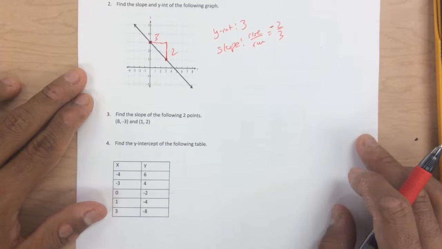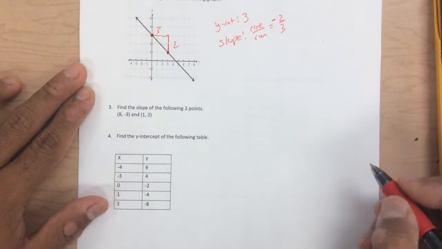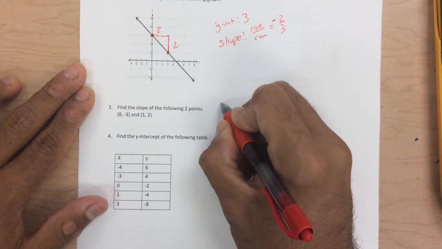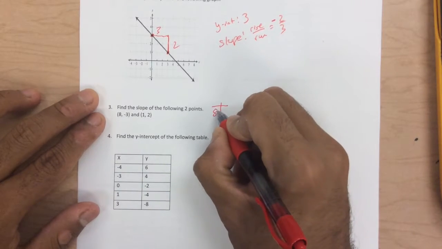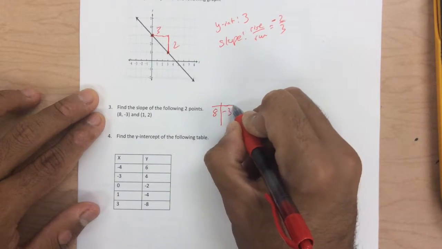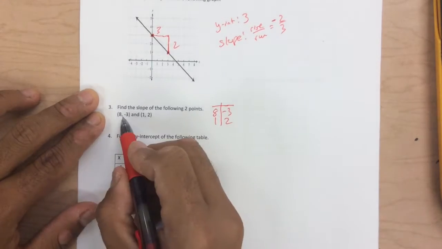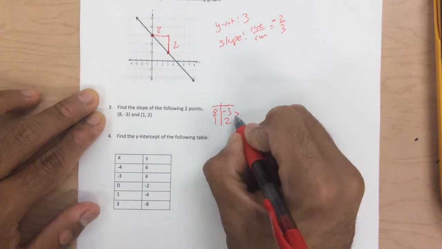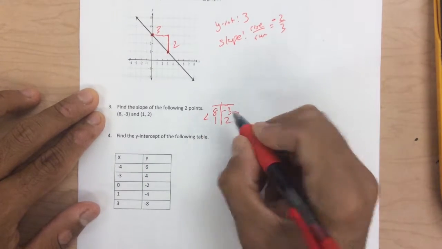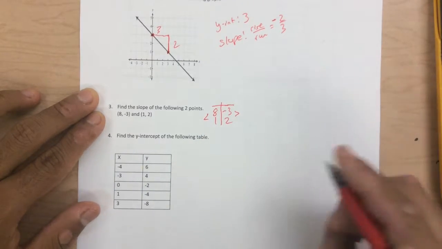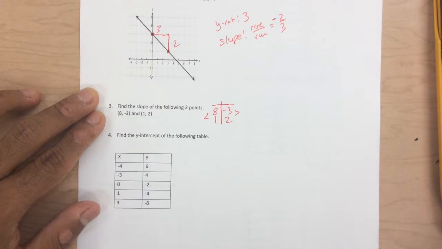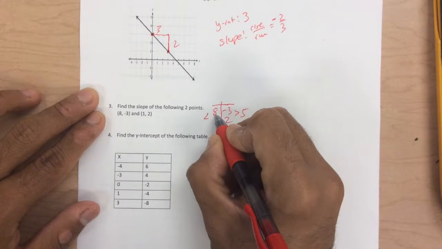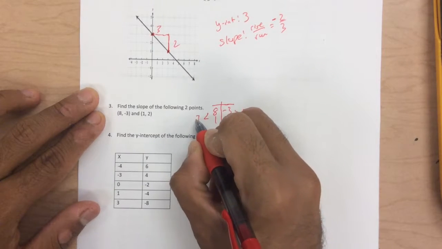Okay, find the slope of the following 2 points. So remember, anytime you have 2 points or a table and you're trying to find the slope, with those 2 points, set up your table. Okay, your first point was 8, -3. Your second point is 1, 2. Now find the difference on each side. So 2 minus -3 should be 5. And 1 minus 8 is -7.